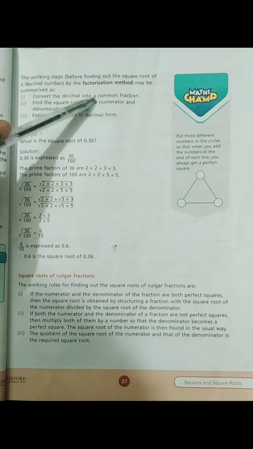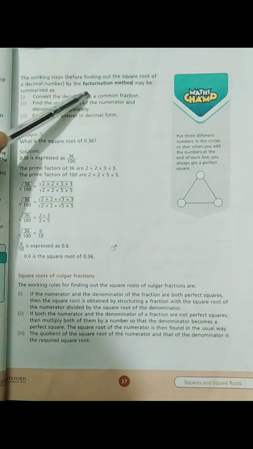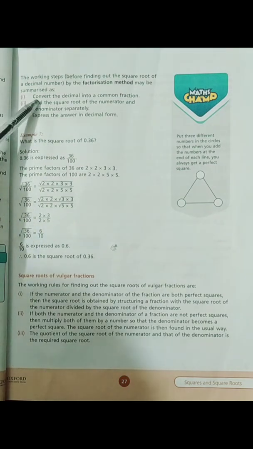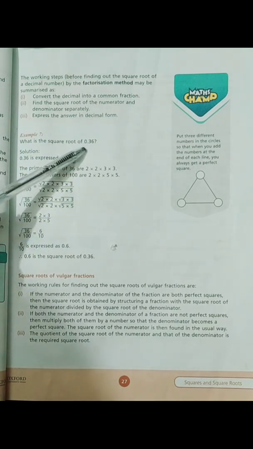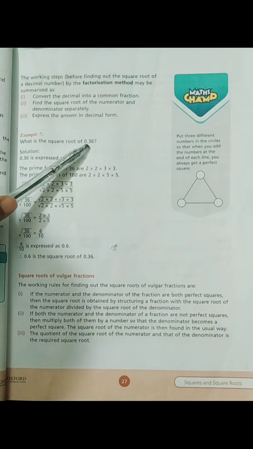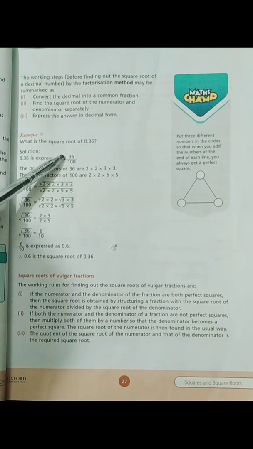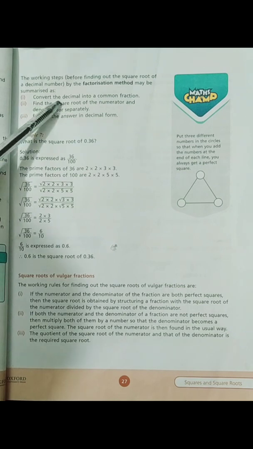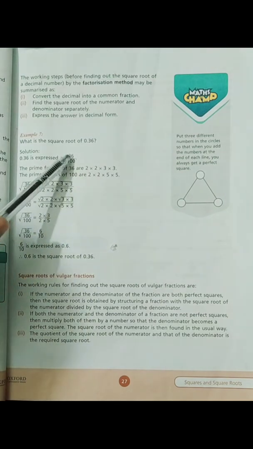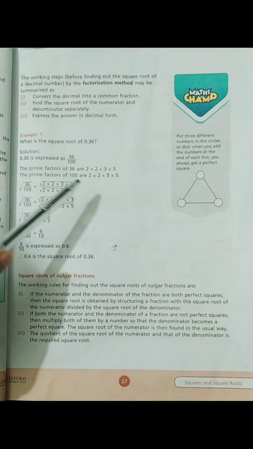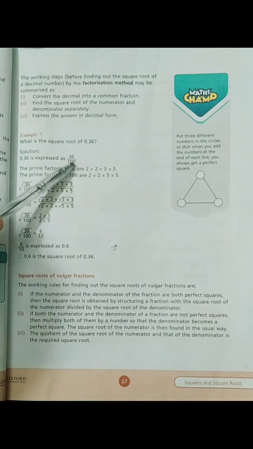The working steps before finding out the square root of the decimal number by factorization method may be summarized. The first step, convert the decimal into a common fraction. If we have a decimal value, for example 0.36, we convert 0.36 in common fraction. When we convert in common fraction, we put 1 in the place of decimal, and then we have two digits, and in the place of two digits we put 0. Next step, find the square root of a numerator and denominator separately. Means we have numerator 36 and denominator 100. We factorize 36 and then factorize 100.